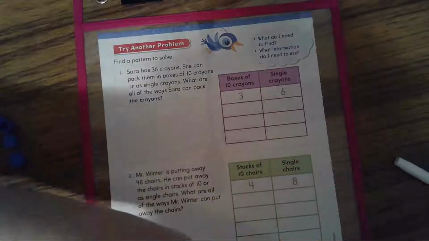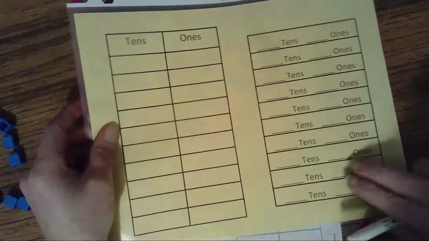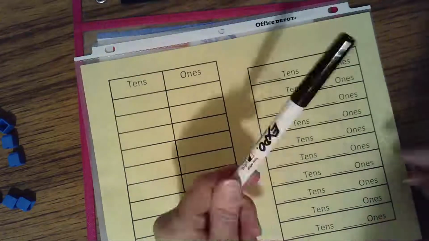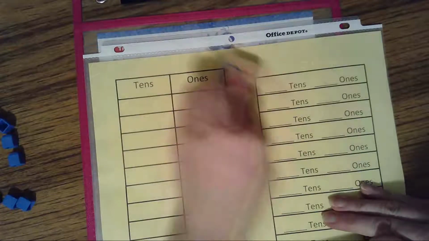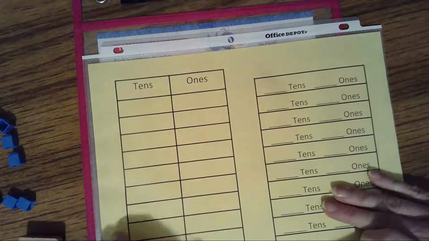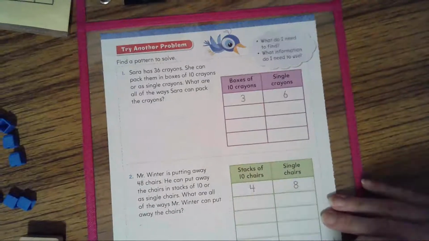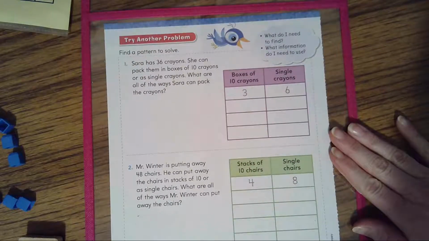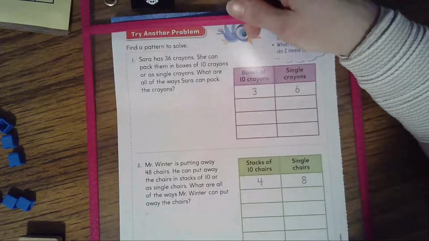All right. Also, on the table, I have these wipe off mats, so you can write on these with your Expo marker and use the eraser to erase, okay, if you need to use those. And then after you finish page 50, make sure it's finished, make sure your name is on it.